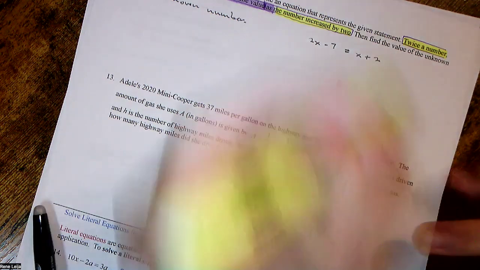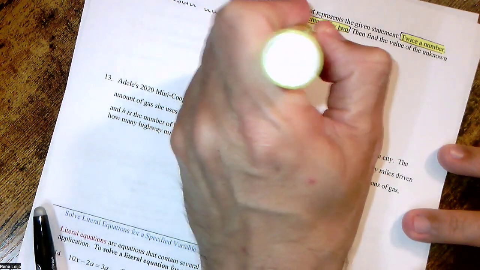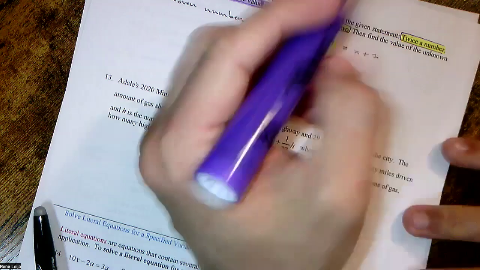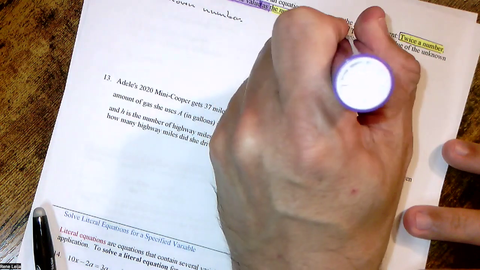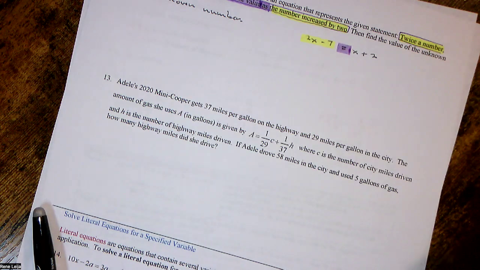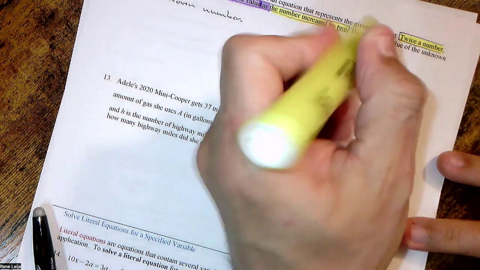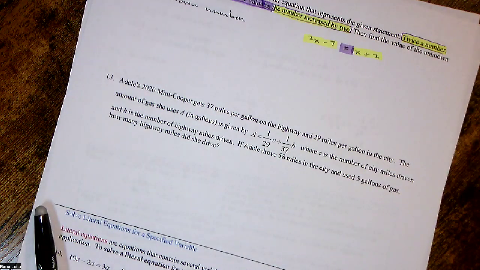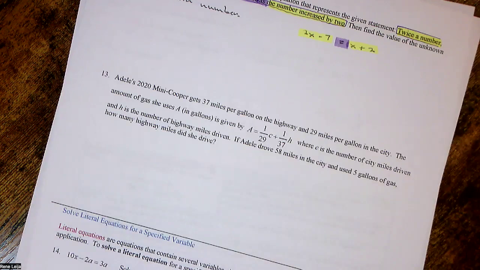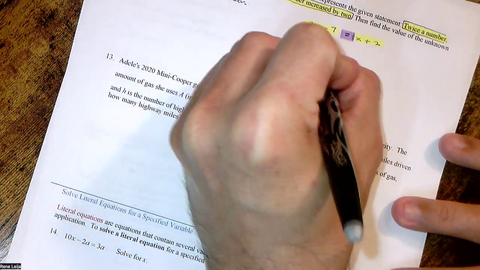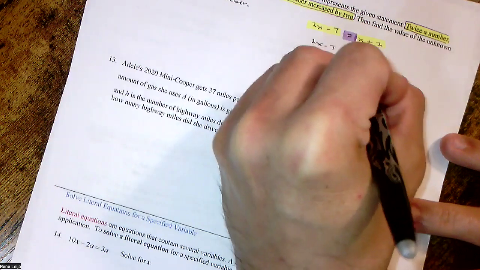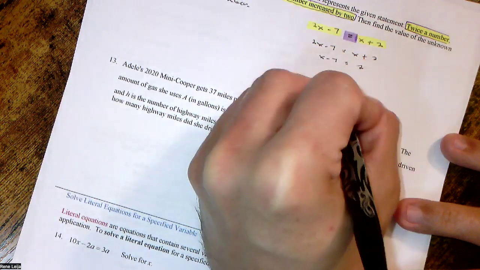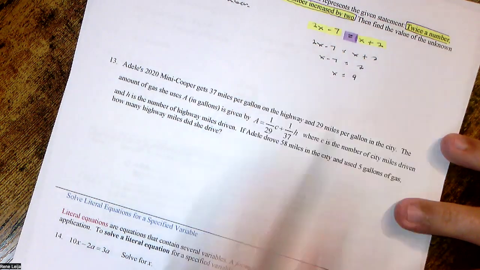All right, so let me just highlight. Twice a number decreased by 7 gives the same value as, that's your equal sign. A number increased by 2. All right, so there is our equation. Now, all we're going to do is solve it. Okay, so I'm just going to rewrite this. So I'm going to subtract an x from both sides. And then I'm going to add a 7 to both sides.